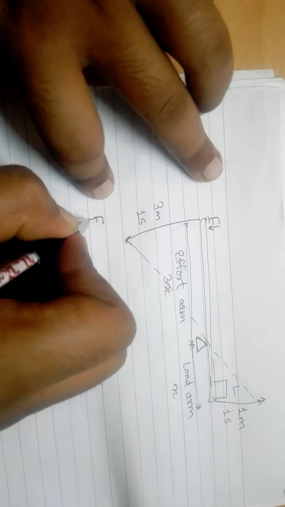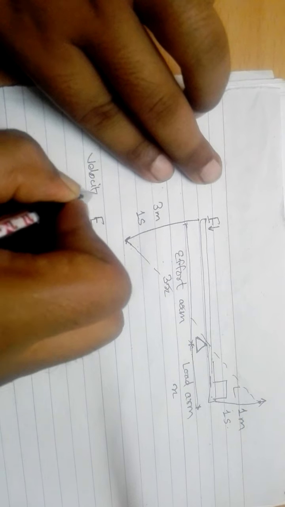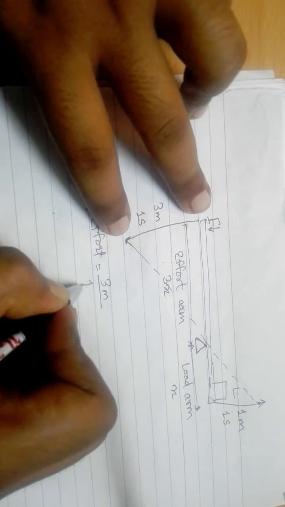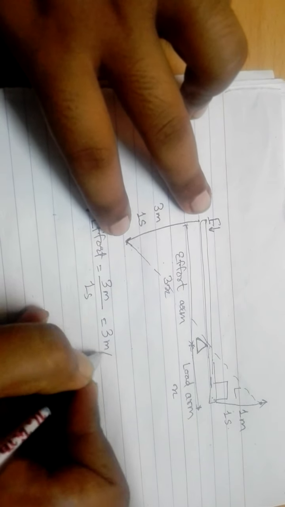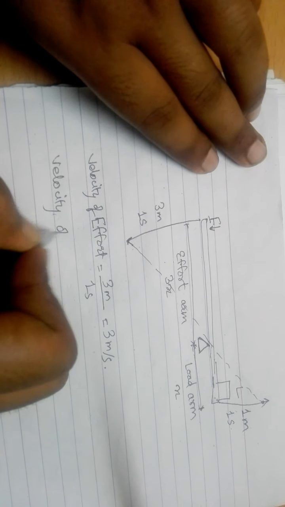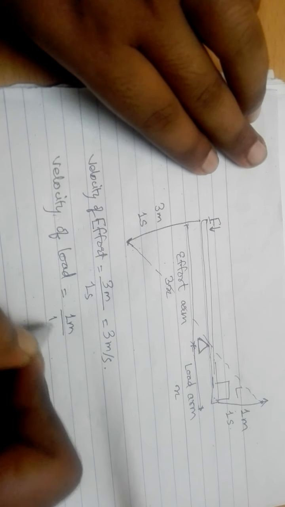Now, what is the velocity of effort? Effort has covered 3 meter displacement in 1 second, so it is 3 meter per second. Whereas the velocity of load equals 1 meter per 1 second.